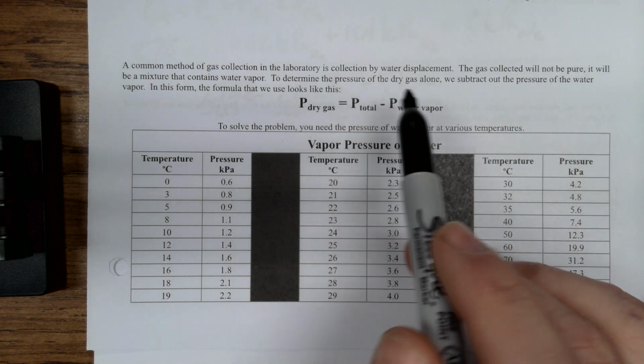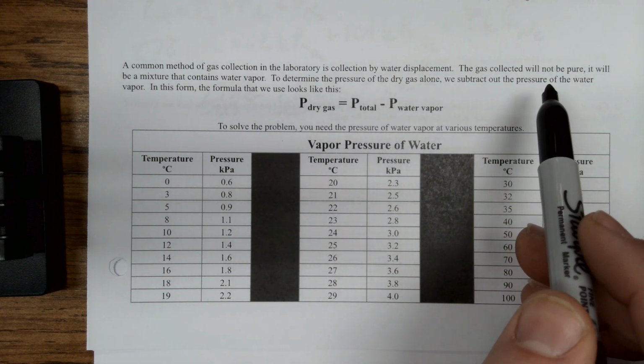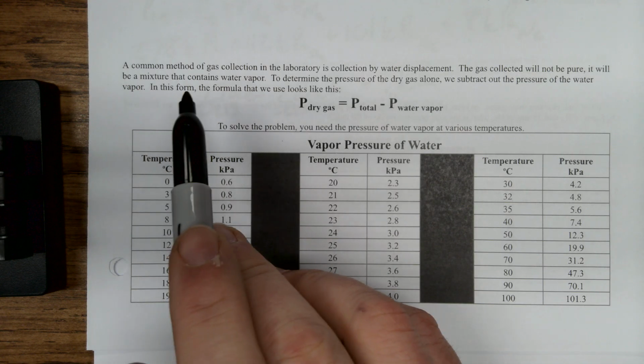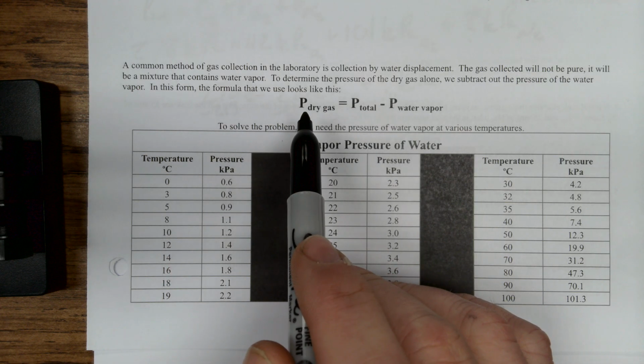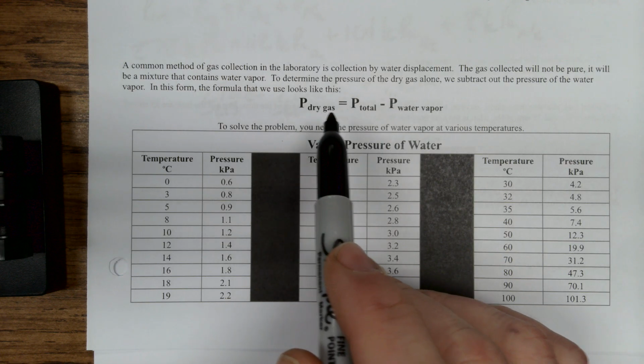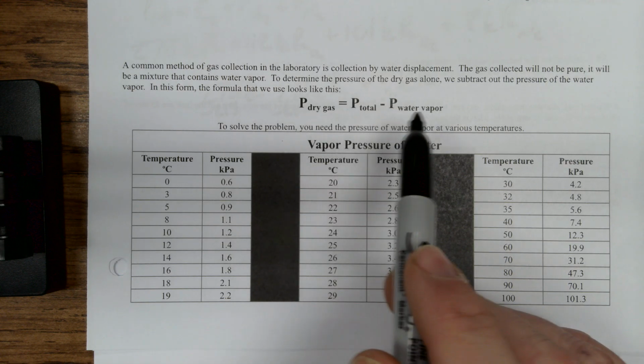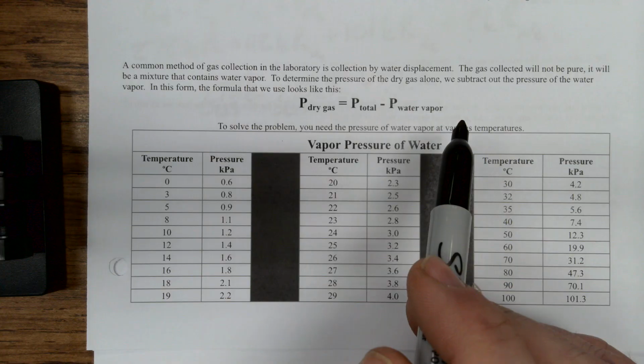To determine the pressure of the dry gas alone, we subtract out the pressure of water vapor. In this form, the formula that we use looks like this. Pressure of the dry gas equals the total pressure minus the pressure of the water vapor.